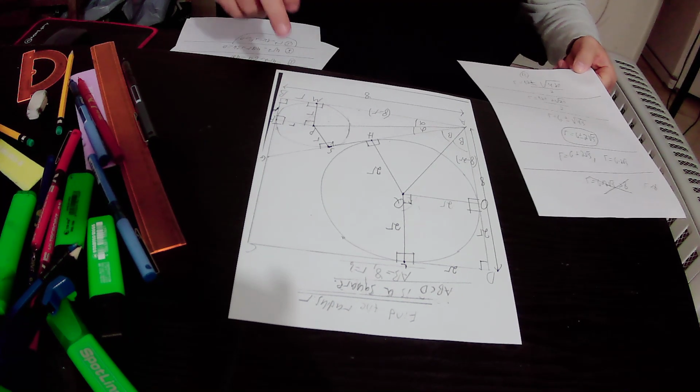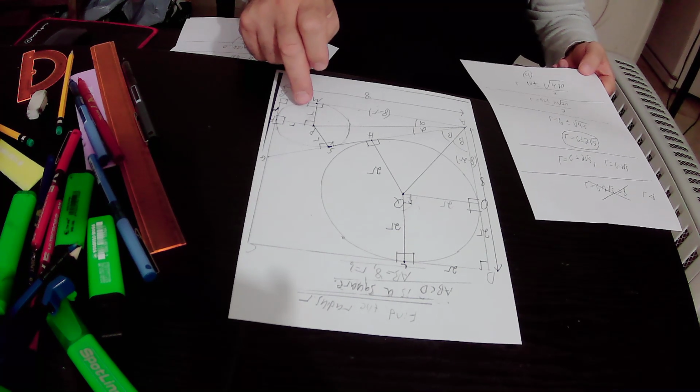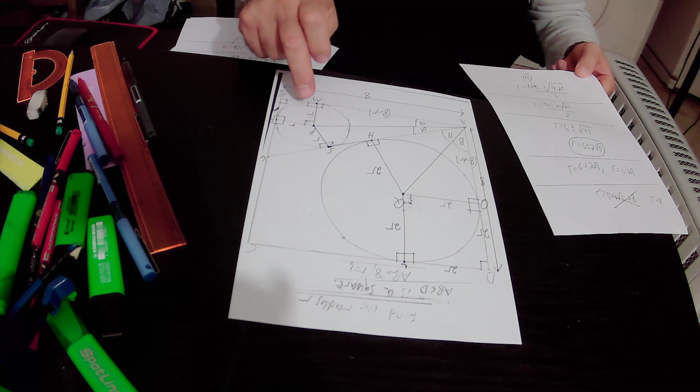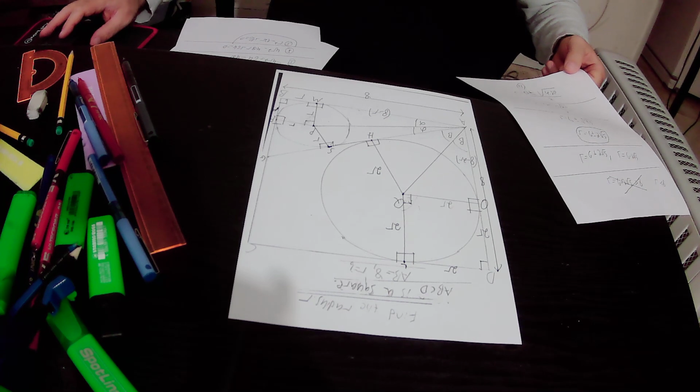Okay, so to repeat again, the radius of this small circle equals 6 minus 2 times root 5 units, or in terms of numbers, the radius of this small circle equals 0.53 units. Okay, thank you very much.